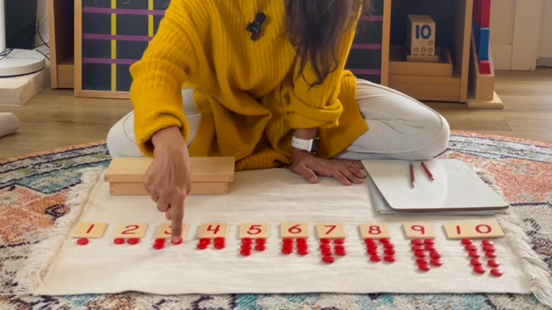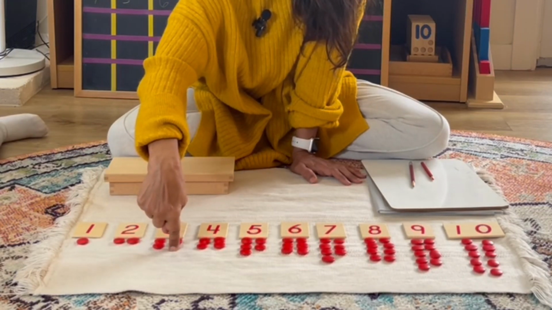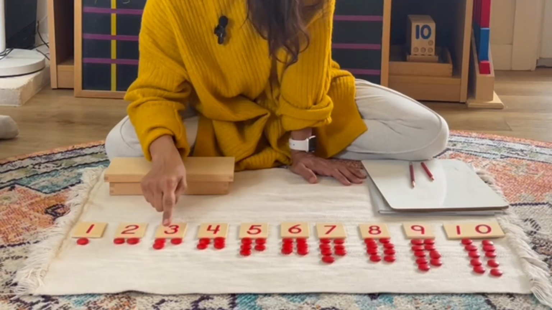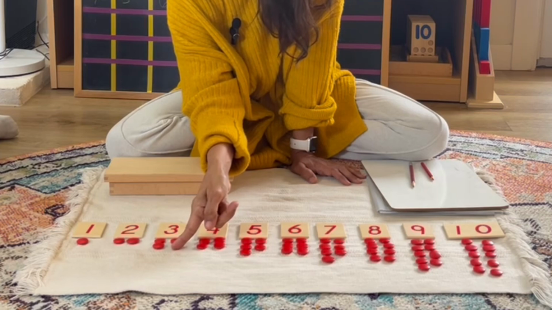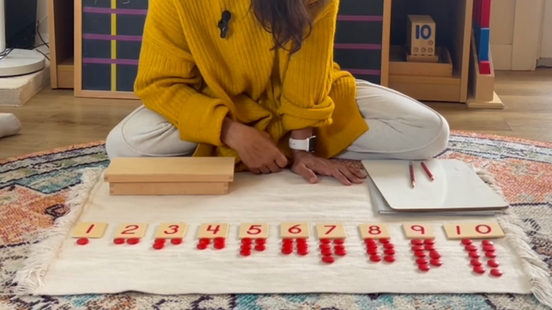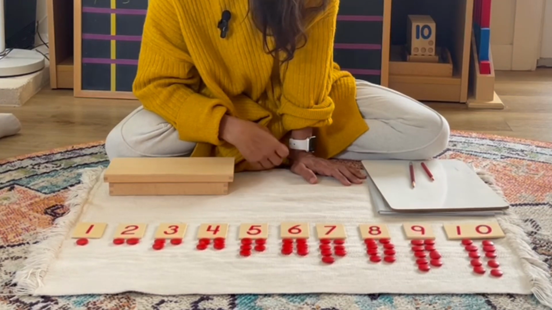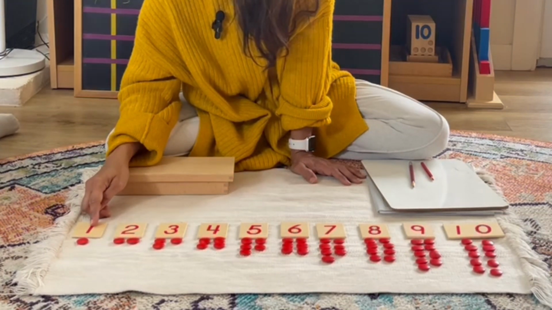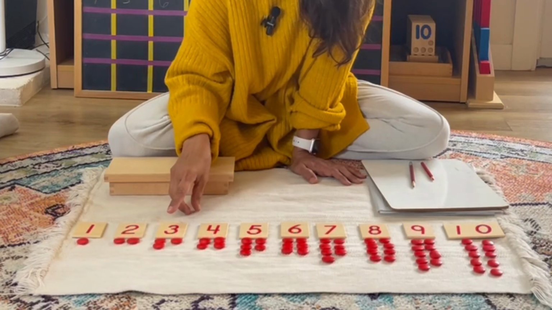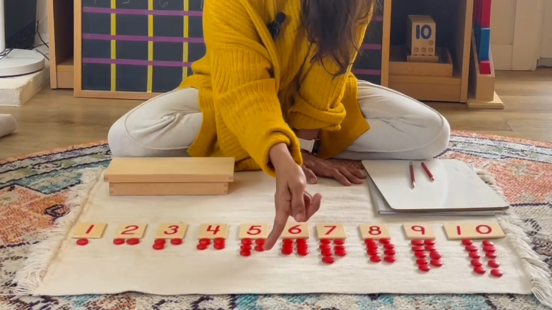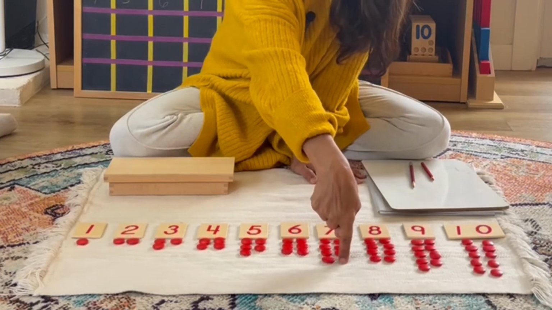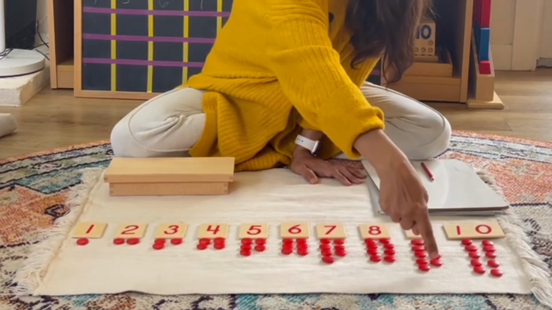Over here something is missing. So when a number doesn't have a partner or a friend, it's called an odd number. 1 is an odd number. 3 is an odd number. 5 is an odd number. 7, 8, 9.